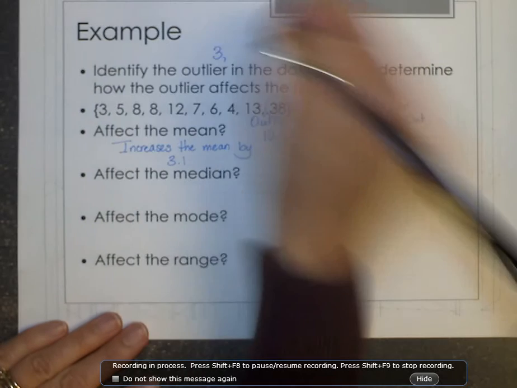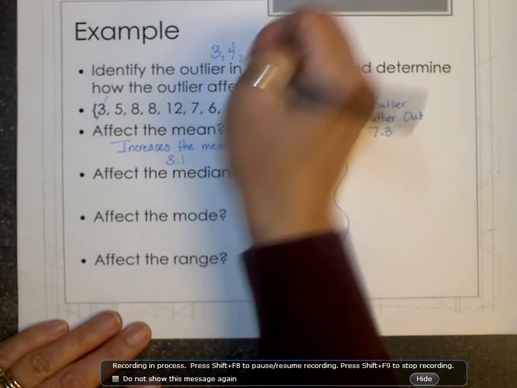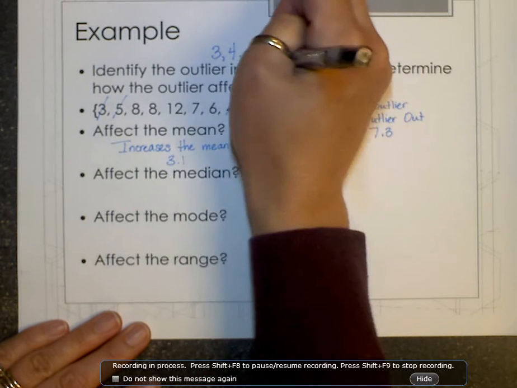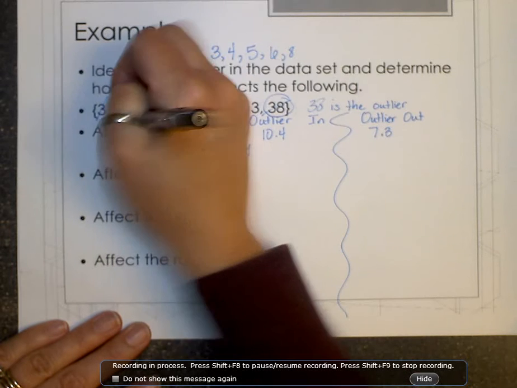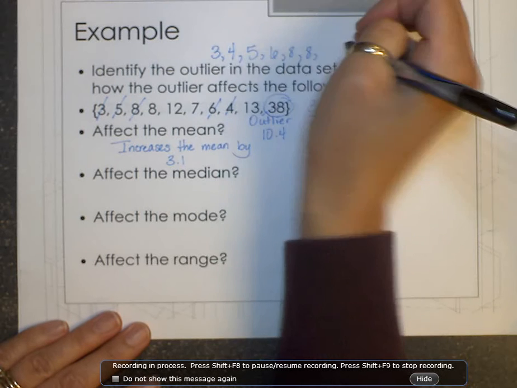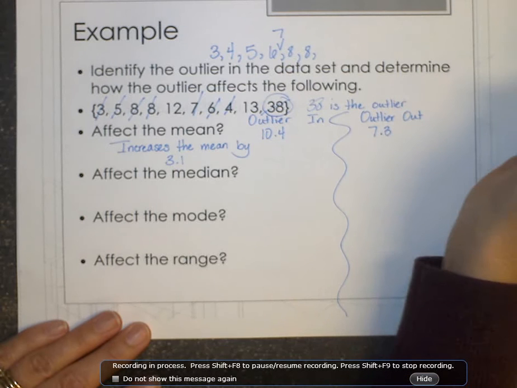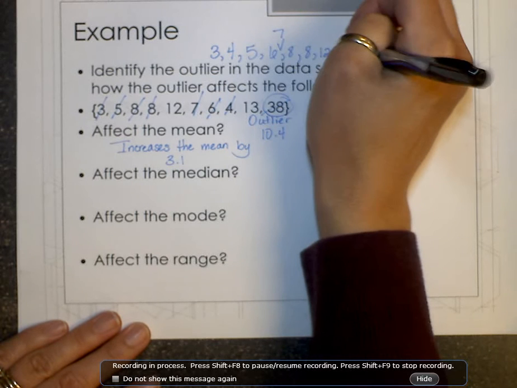3 is my smallest number. After that, I have a 4. Okay, after the 4 is a 5. After the 5 is a 6. I then have 2 8s, another 8, I forgot a 7, okay, and a 12, a 13, and a 38.